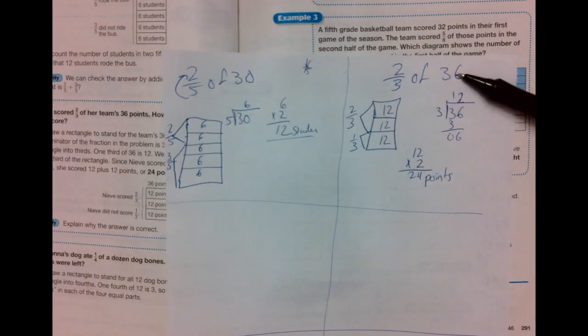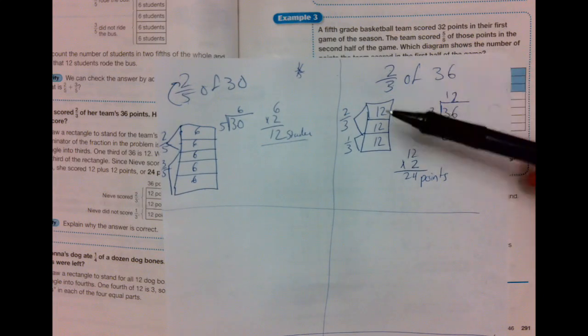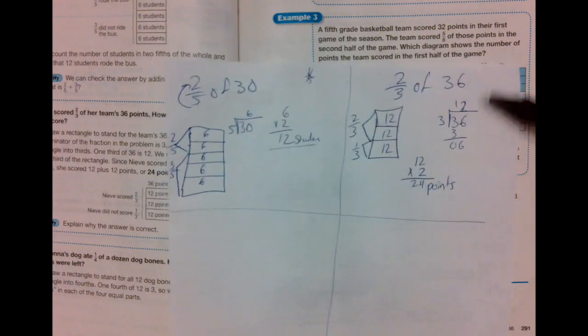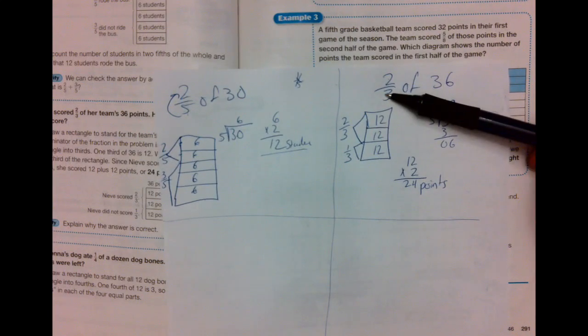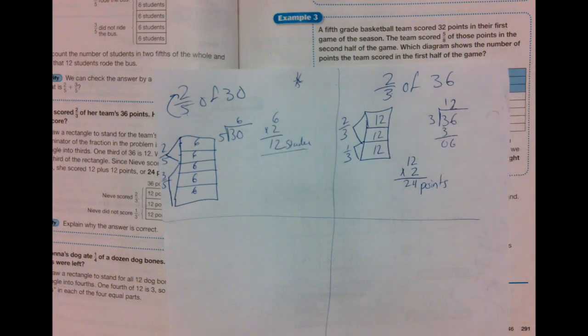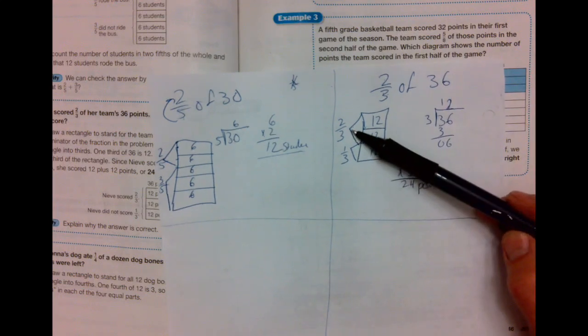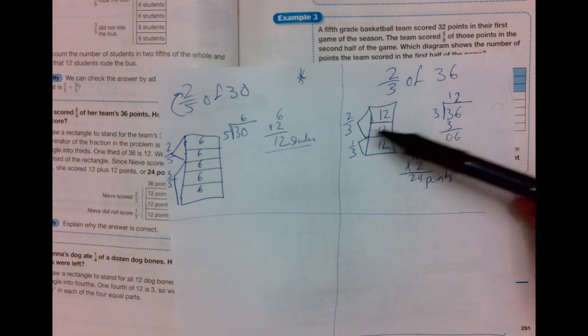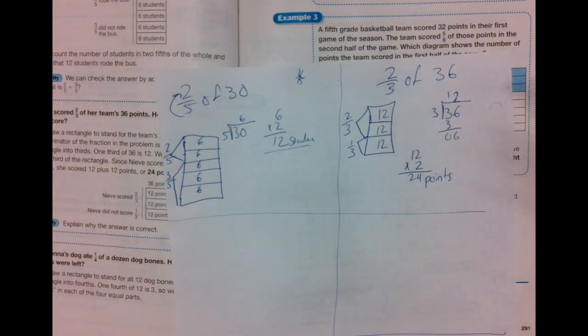All right. First we write it out. 2/3 of 36. Then we're going to take the denominator to make our little boxes. 3 boxes. Then we divided 36 by the bottom number. Gives us 12. 12 per box, or 12 per drawer. We made our little triangles here saying we wanted 2/3 of them. And then we went to go ahead and multiply or add these 2 drawers.